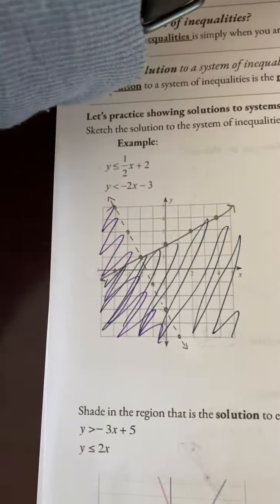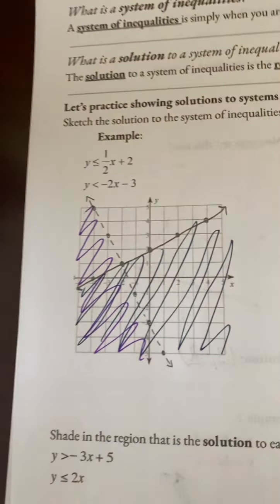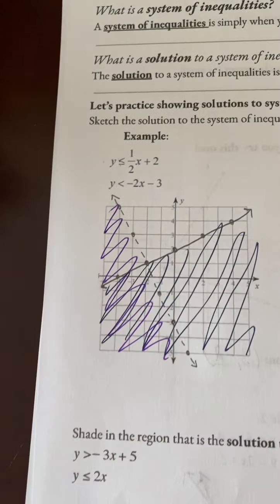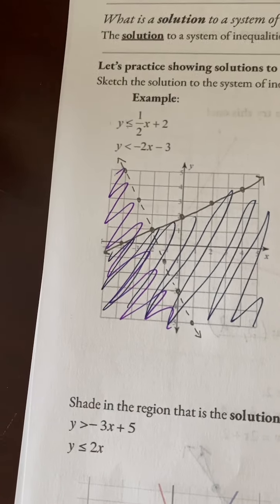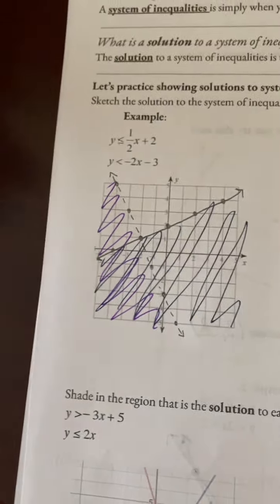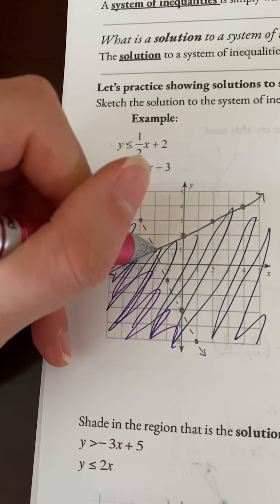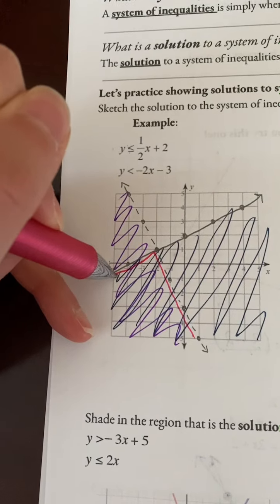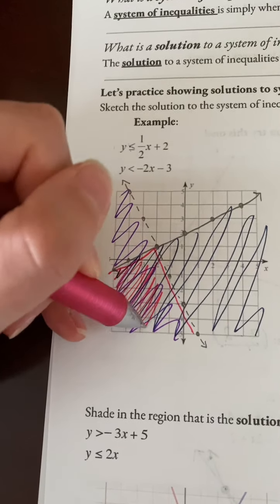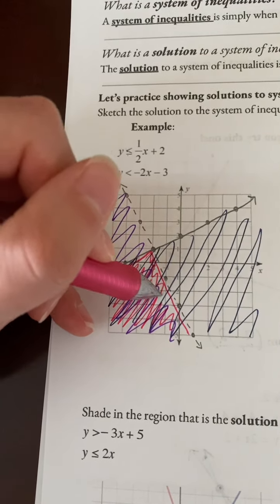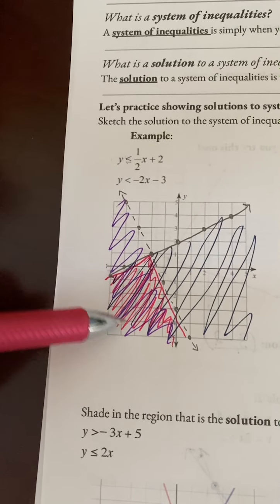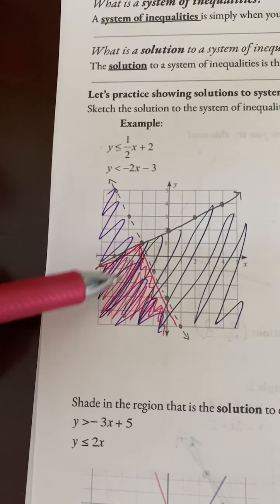And now I know that the solution to a system of inequalities is the section that is shaded by both of the inequalities, which I can see is this spot right here because both of the shading happened. So if I wanted to sketch the solution, that's going to be this section right here because that's where the shading overlaps.